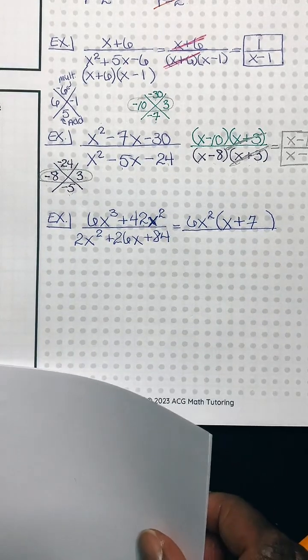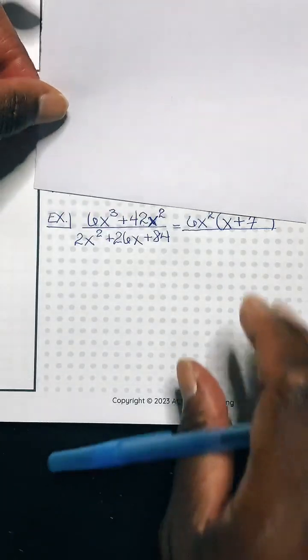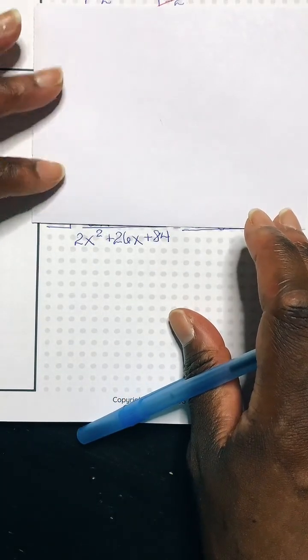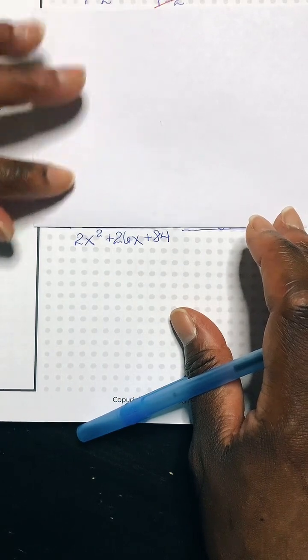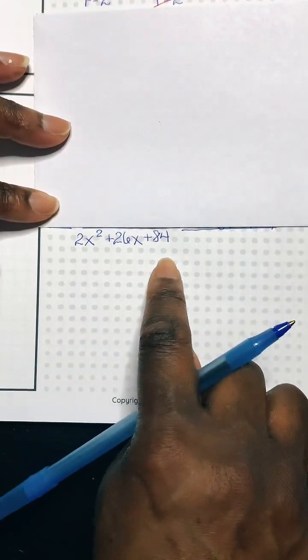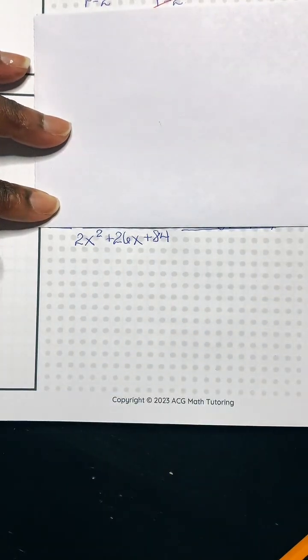Okay, now I'm going to cover it up so we can just focus our attention on the denominator. What do you notice about the denominator? Okay. Good.